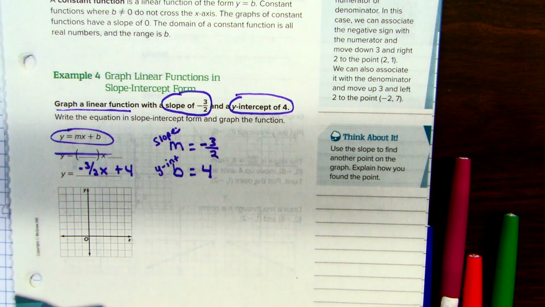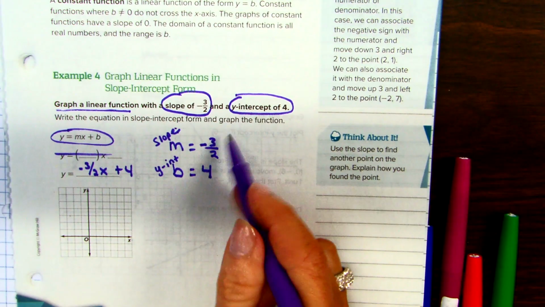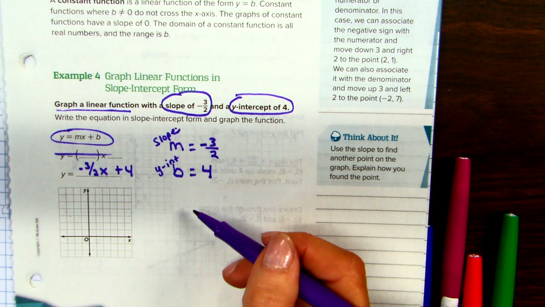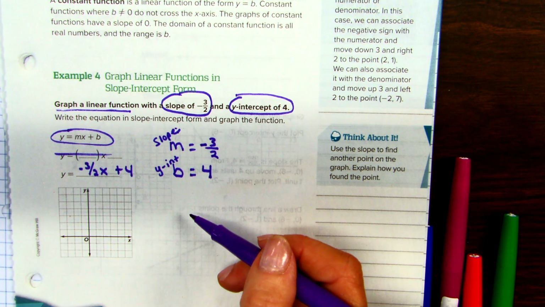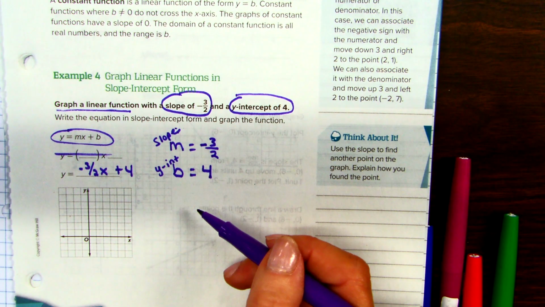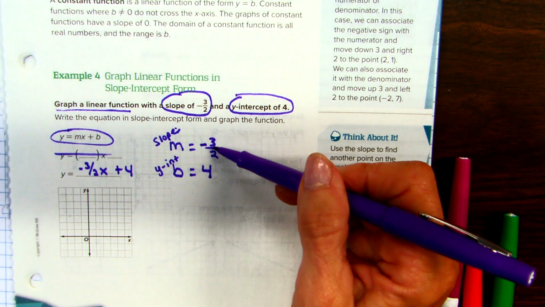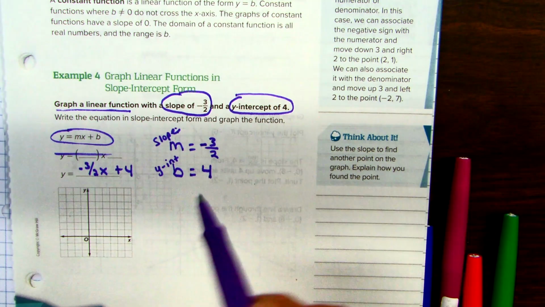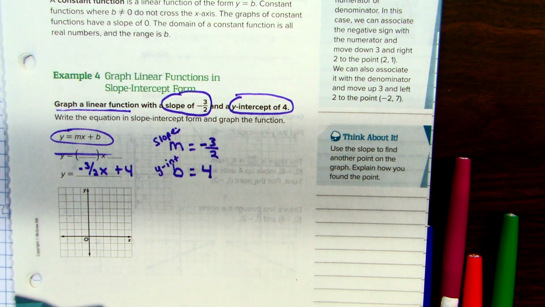Now, how do we graph this? There's only 2 numbers, okay? There's 2 numbers. And you can graph a line with just 2 points. More is fine, but all you need is 2. So you could literally just learn how to graph this number and this number, connect them, and you're done. Slope-intercept form is the easiest and the most common way to graph lines.